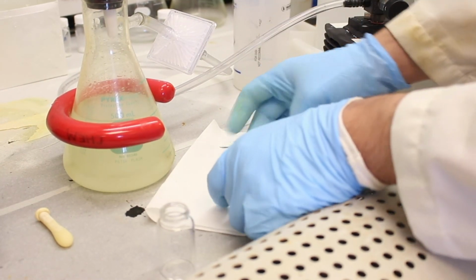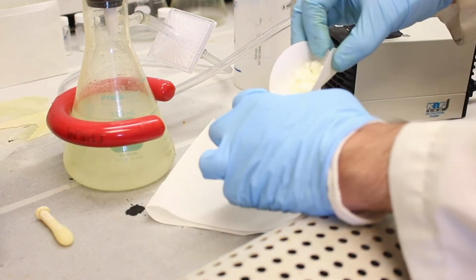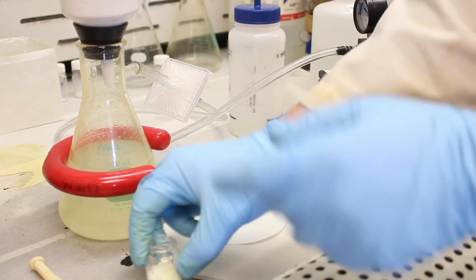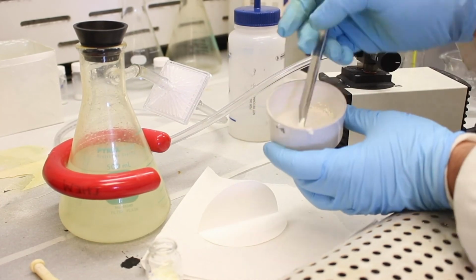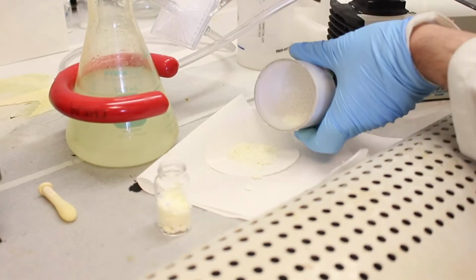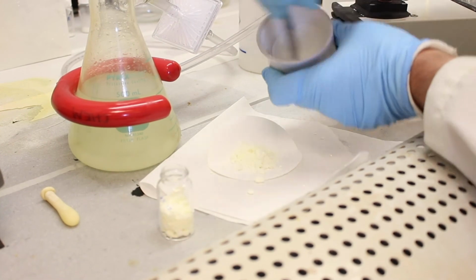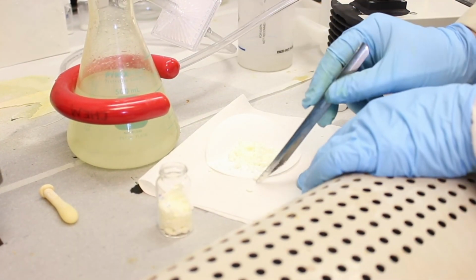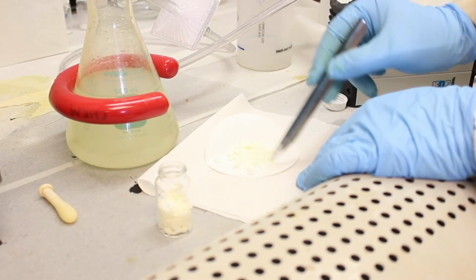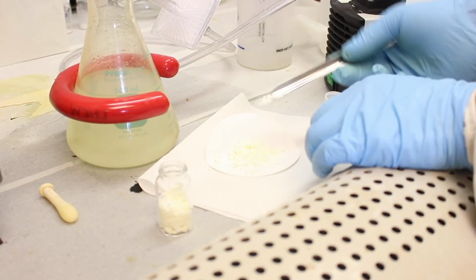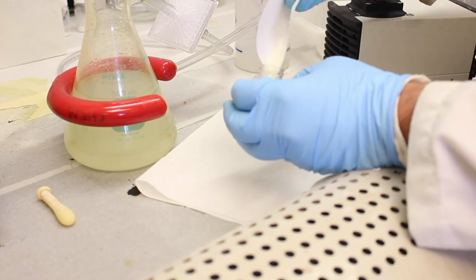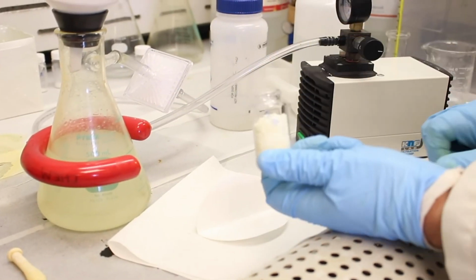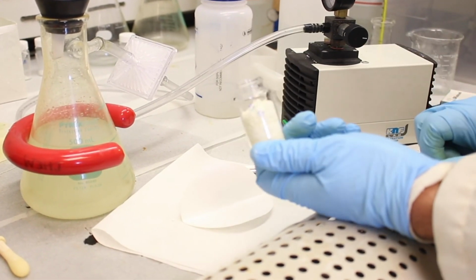We're going to transfer it to a scintillation vial here. Okay, we still got a little bit more. Okay, so I think that's sufficient. Just coax the little particles onto the paper. Okay, so quite a bit of product there. It almost fills up a scintillation vial to the top.